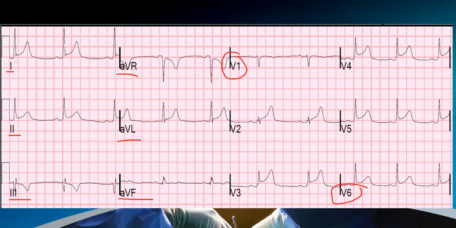Now, there are different types of myocardial infarction. There are anterior MI, there are high lateral MI, there are inferior MI. How do we actually say which one is what? Anterior MI means that there is ST elevation in the chest leads.